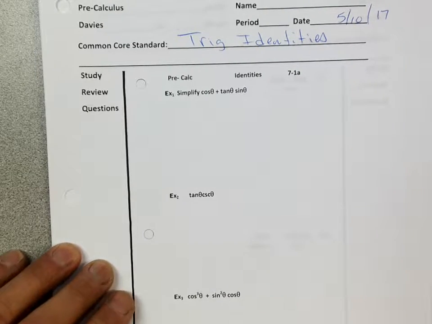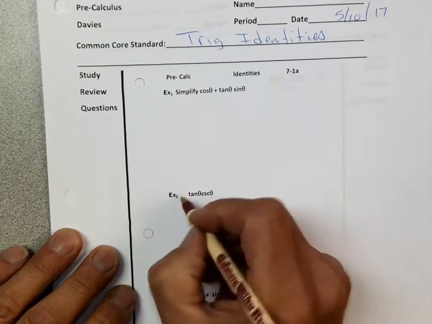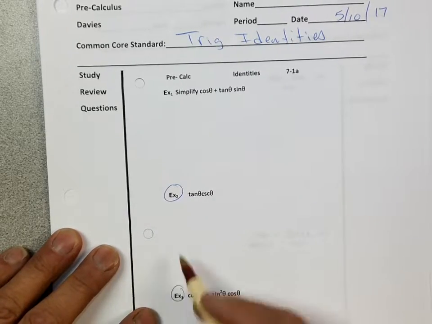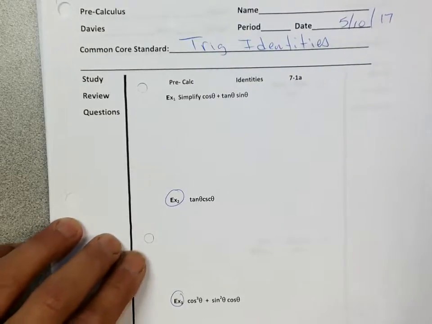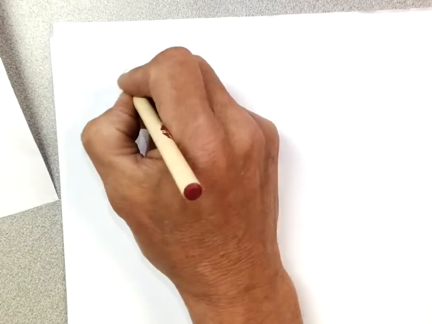Anyhow, here we go. To do this one, I'm going to do example 2 first, then example 3, and I'll come back to example 1. Example 1 is a little bit more difficult, so I'm going to go through it slowly with you so you can see how this works. So, let's do example 2.